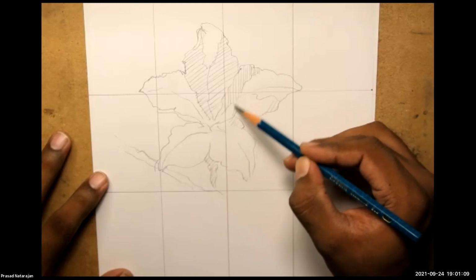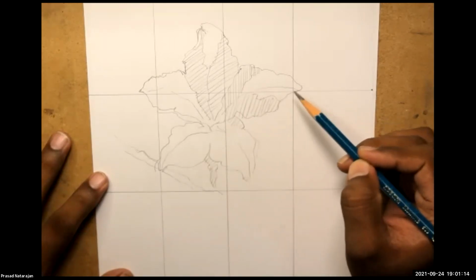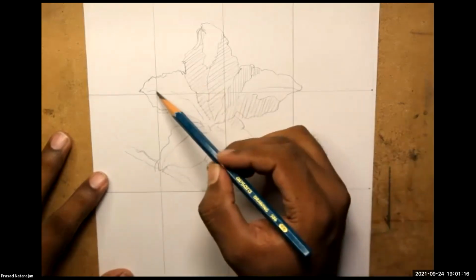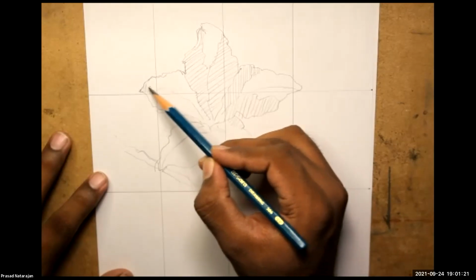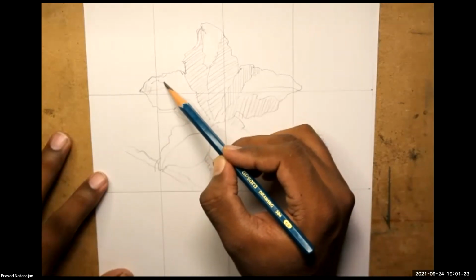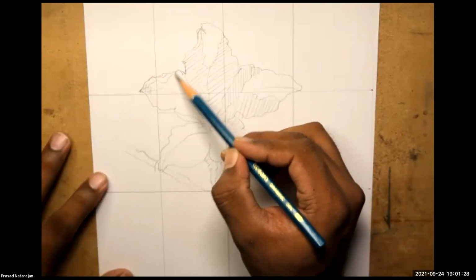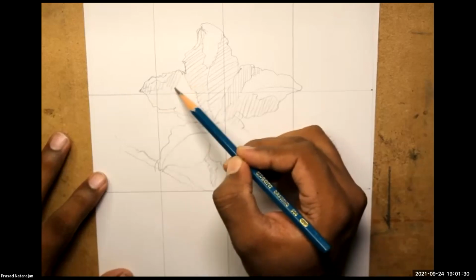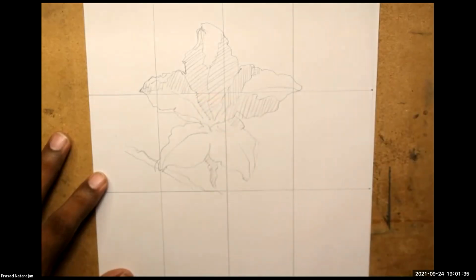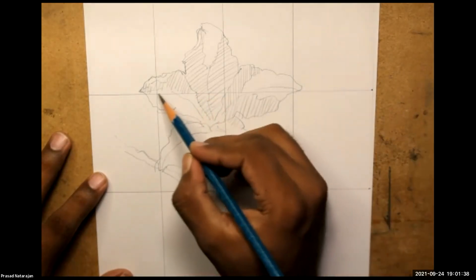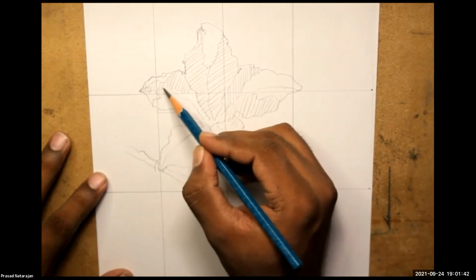Do you have any questions on the line drawing, the grid method, how I do box by box? Do you have any questions? Hello. Are people also drawing while looking at Prasad's demo?